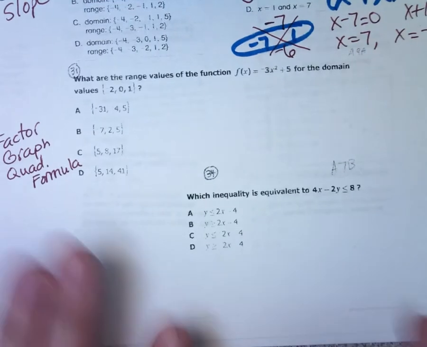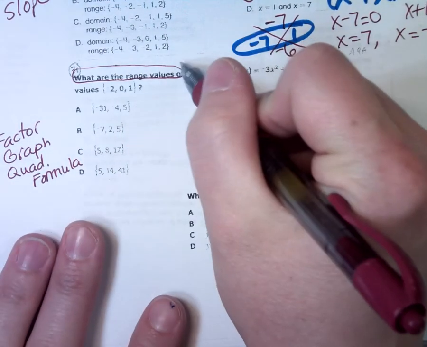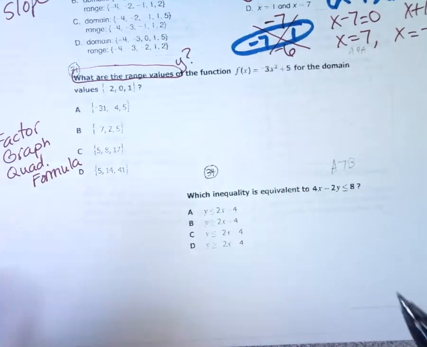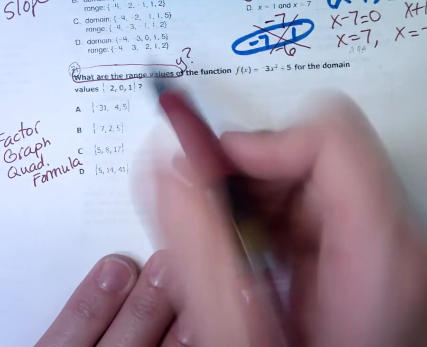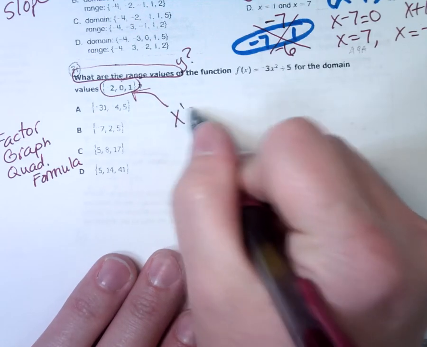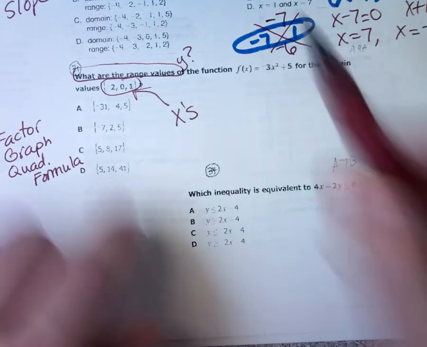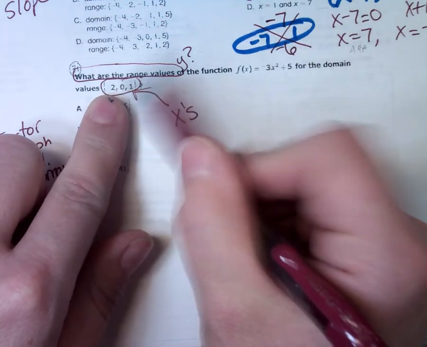Okay, number 31 says, what are the range values? When it says what are the range, what are they asking for? Okay, so they're trying to figure out what are the y's. For the domain, if these are the domain, these are the what? The x's. Okay, do you want to do it by hand or with the calculator? By hand? Okay. So I would put -2 into what?